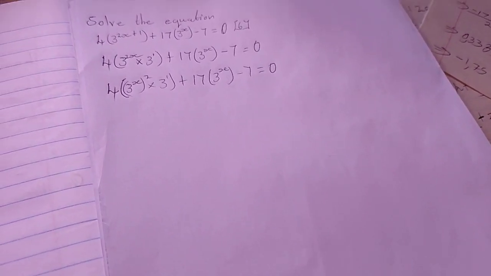So from here, guys, you can see we have simplified things. Things are a little bit easier now. So we need to find x here. From the looks of things, how do you think we can find x?